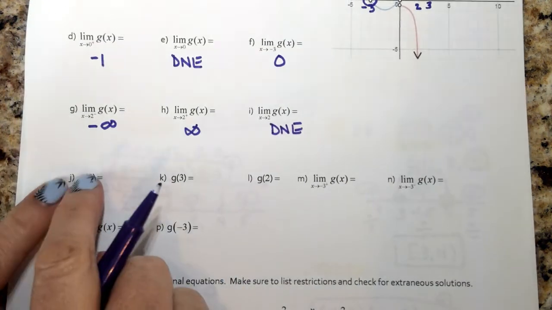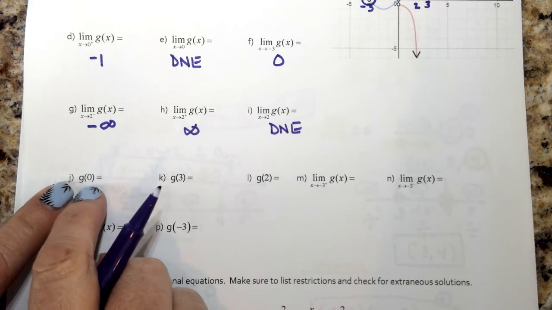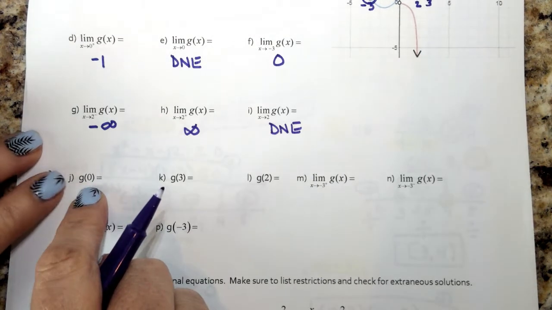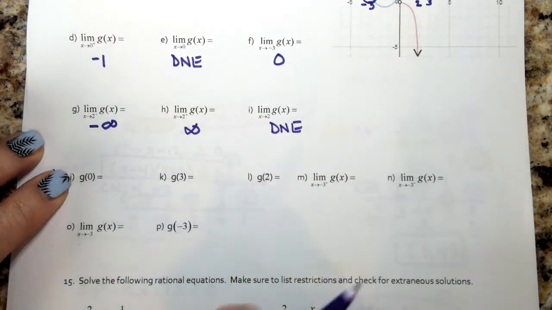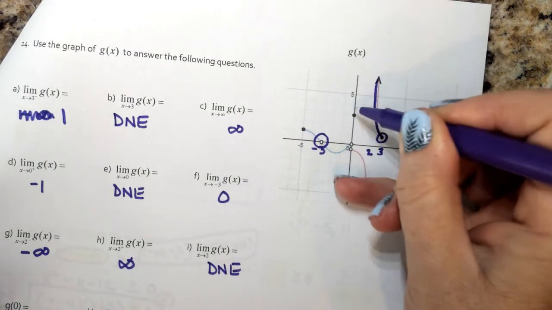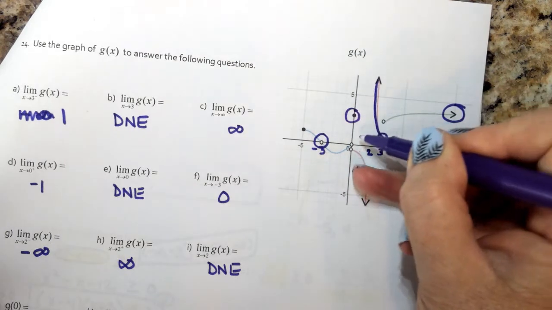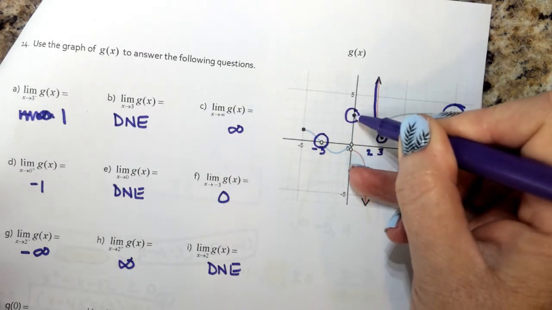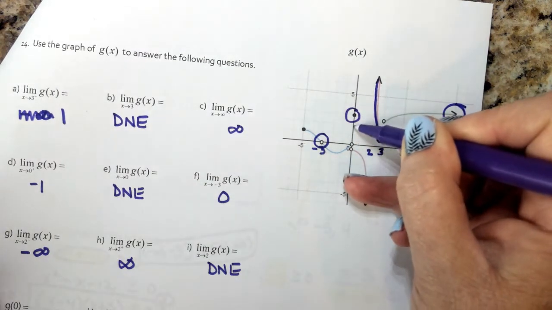So now this question, g of 0, this is asking you for the defined value. So I want to know when x is equal to 0, what is the exact y value? Remember, these open circles aren't the y values. So here is where x is equal to 0. And the y value for that particular point, let's see, is 1, 2, 3.